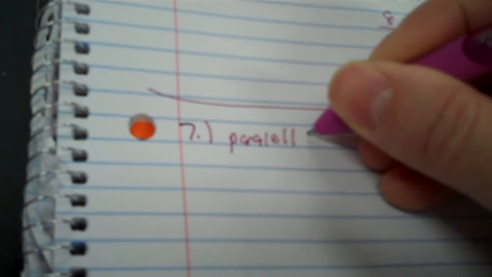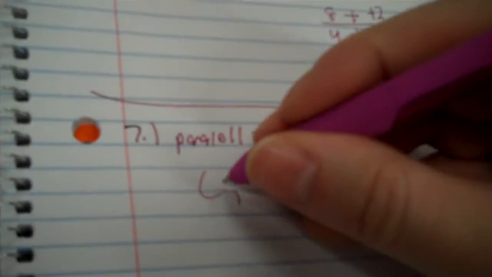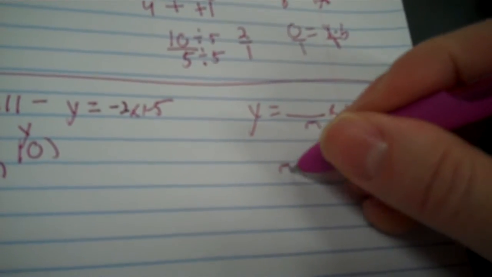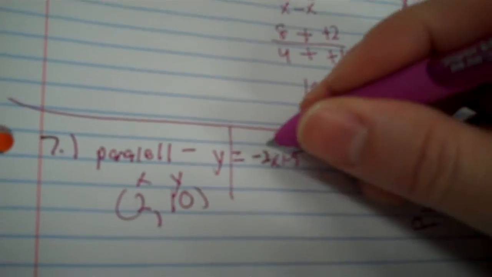Okay, number 7. Write an equation of a line parallel to y equals -2x plus 5 passing through the point (2, 10). So I need to write parallel, and it's parallel to the equation y equals -2x plus 5, and then also through the point (2, 10). So I'm still doing the same thing. Y equals blank x plus blank, m and b. M's a slope, b's a y-intercept. Now I look at the equation they gave me, I label the m and b.